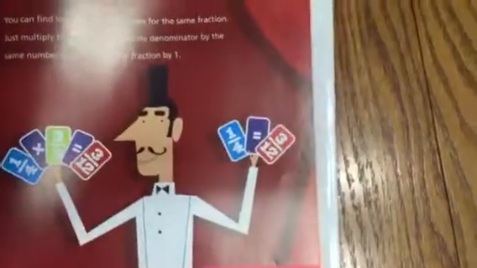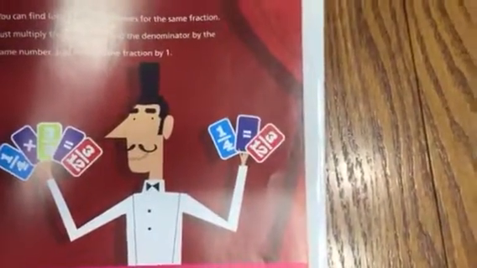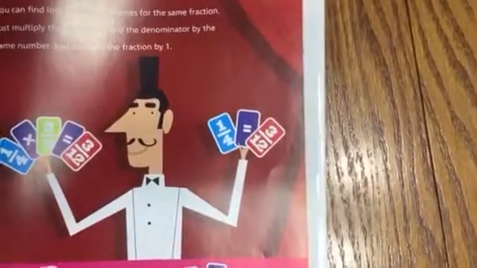You can find lots of different names for the same fraction. Just multiply the numerator and the denominator by the same number. Just multiply the fraction by 1. Can you find 5 different names for 1/2? Can you find 3 different names for 1/3 or 2/3?